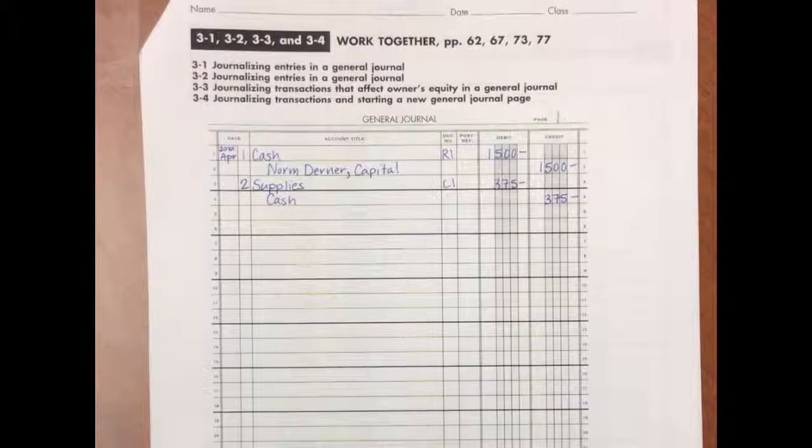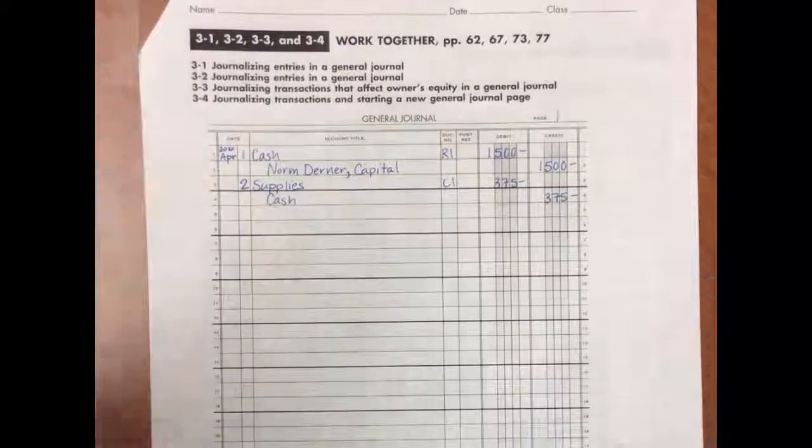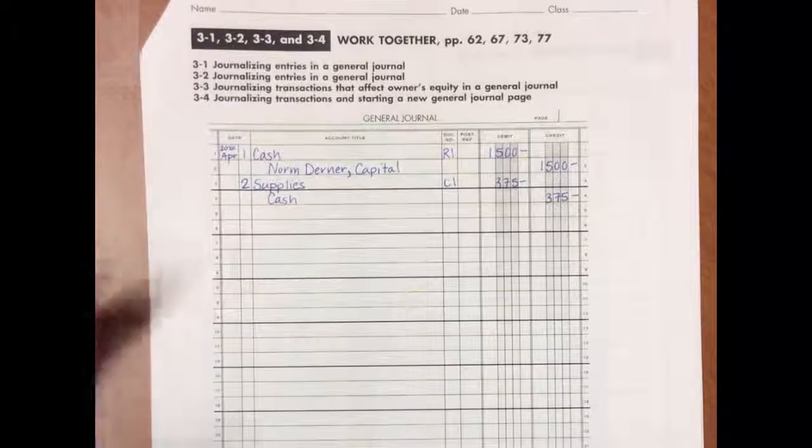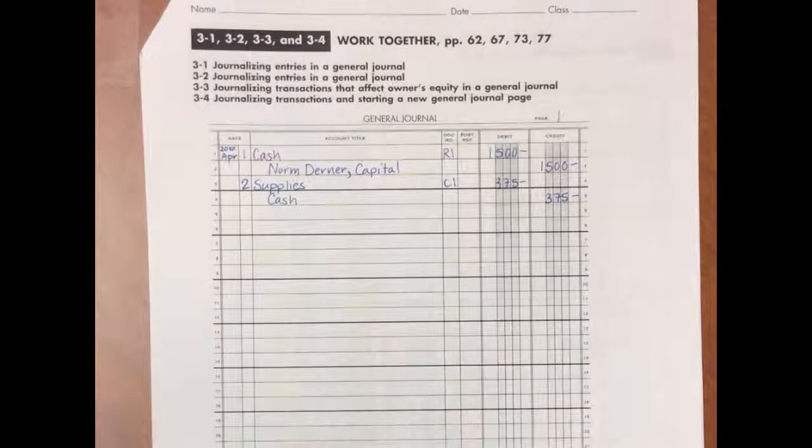We are on page 67 in your book, and we are continuing on the same page that we did our 3-1 work together. So make sure you have that completed before we start this one. Says use the general journal that you started for work together 3-1. Your instructor will guide you through the following example.